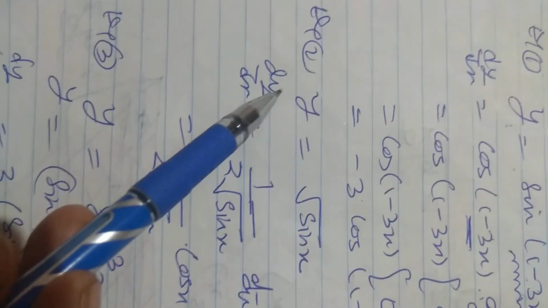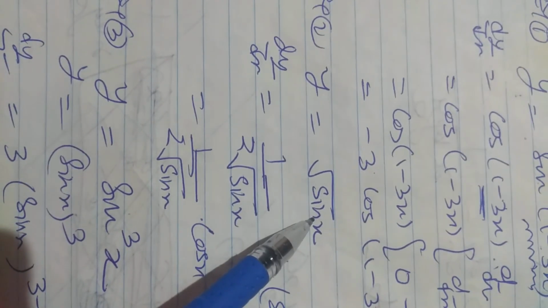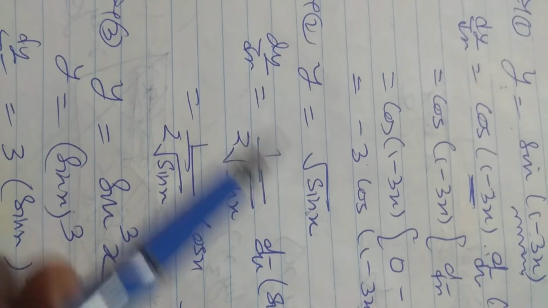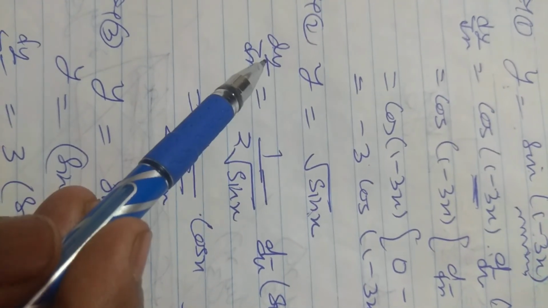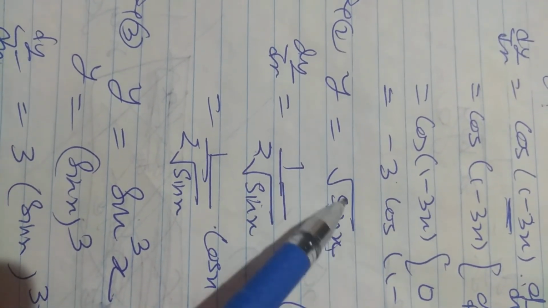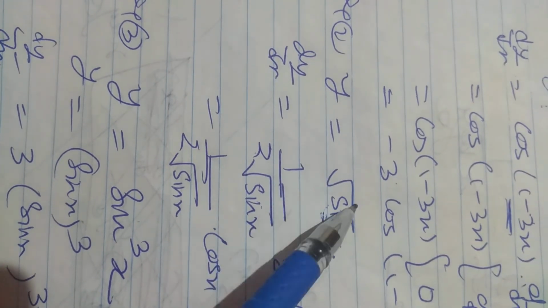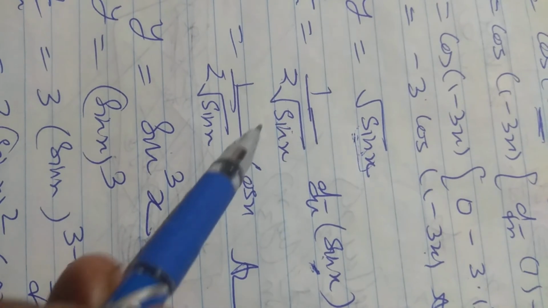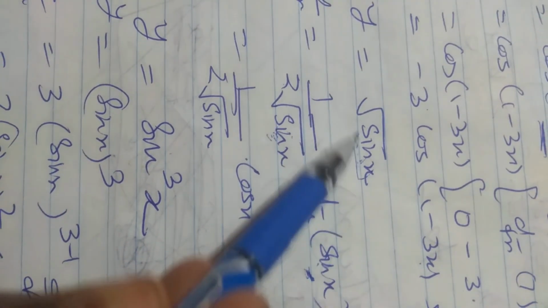Next example, y is equal to root sin x. Find the derivative by the chain rule. The derivative of y is dy/dx. We know that if that is the x, the derivative of root x is 1 by 2 root x. So assuming that to be the x, the derivative of root x is 1 upon 2 root x, d/dx of x. In place of x is sin x.